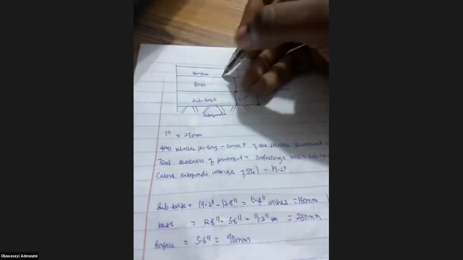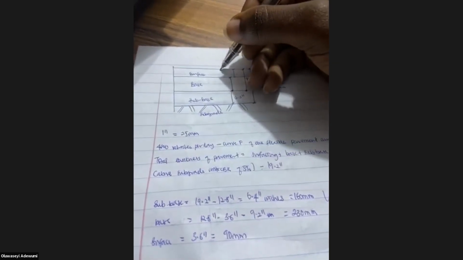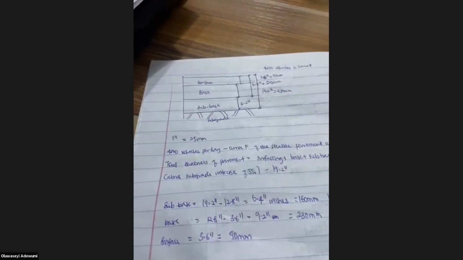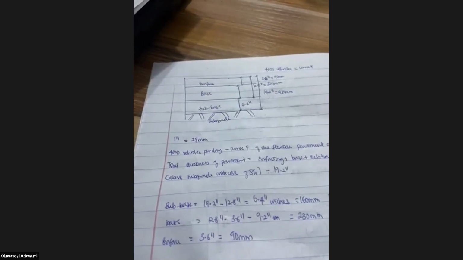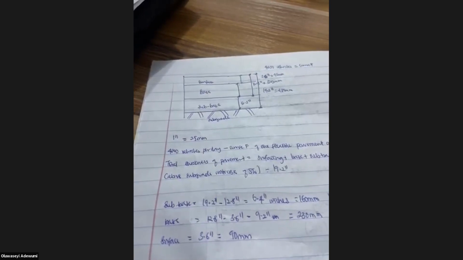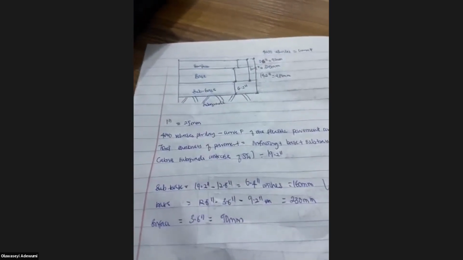Now for our surface course, it is very easy. We've already been given the distance here. This is our surface course. The thickness of our surface course is from here to here, from the top of the pavement to the top of the base. That's our distance for the surface course, and we got it to be 3.5 inches. So there's only that one to calculate. Now we multiply by 25 millimeters to convert to millimeters, and that will give us 3.5 times 25 millimeters, which is 87.5 millimeters.